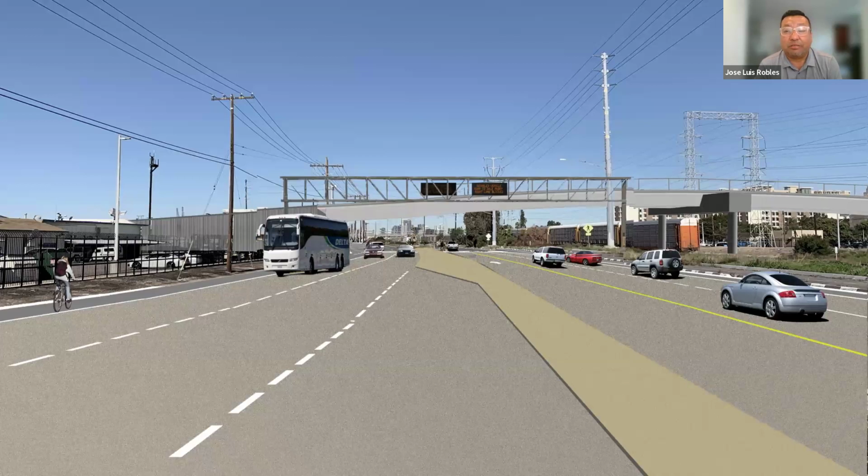This is a simulation that we've developed in the environmental phase of what the Vesta Bridge will look like ultimately, along with the Harbor 2.0 improvements. The gantries have changeable message signs that will inform the public of how we want to manage the traffic.